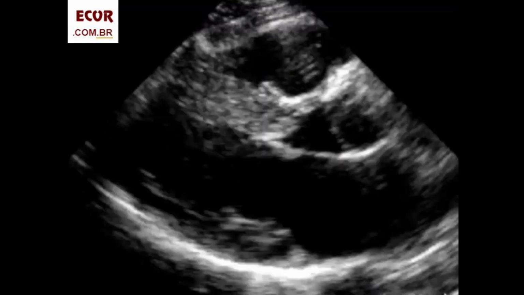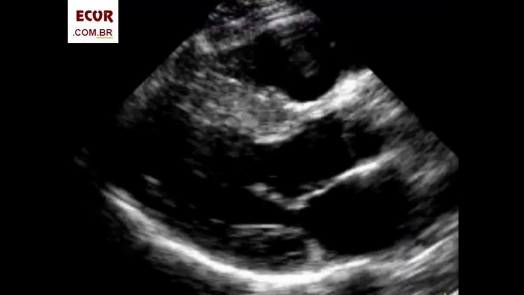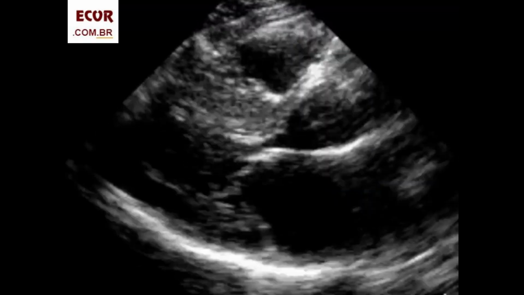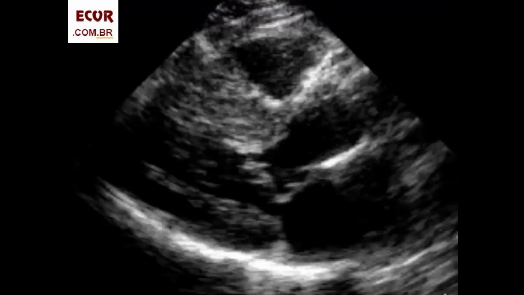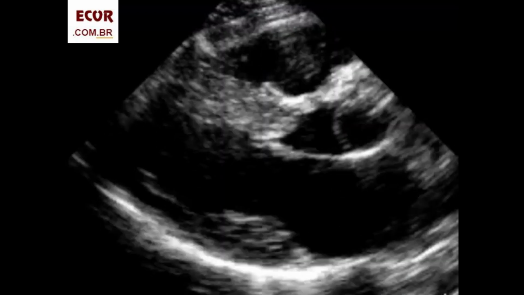Apparently, what seems to be chords, not the anterior leaflet, bend toward the left ventricular outflow tract during systole due to Venturi effect.